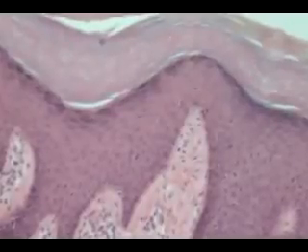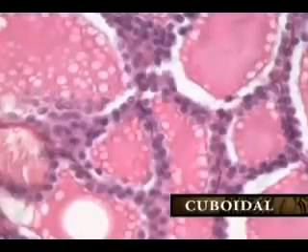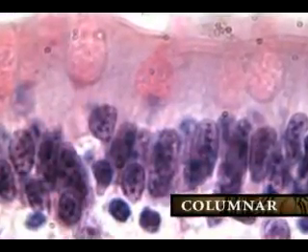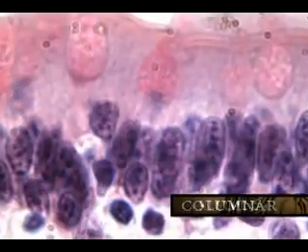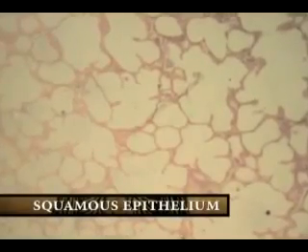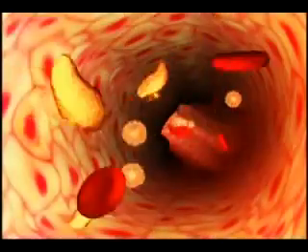Tissues can also be classified by the shape of their cells and the number of cell layers they contain. Squamous cells are flat, cuboidal cells are cube-shaped, and columnar cells are shaped like a column or cylinder. Simple tissues have a single cell layer. An example would be the squamous epithelium that lines the air sacs in the lungs and the walls of blood capillaries.